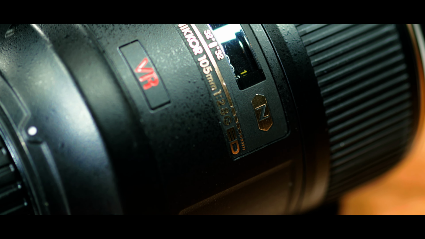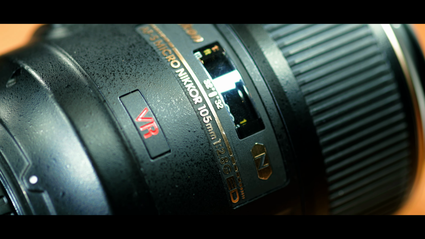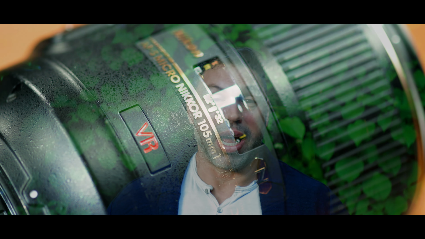Now, a lot of people have shied away from using Nikon lenses because a lot of the camera companies that are producing cameras are not making Nikon lenses so adaptable to their camera system, especially in the autofocus area and other things.